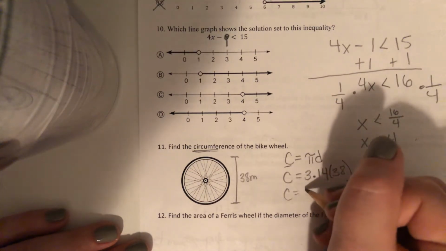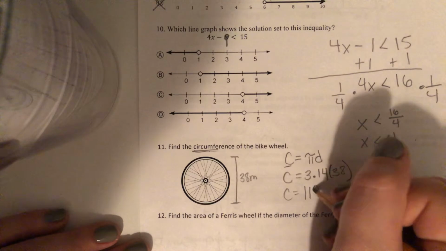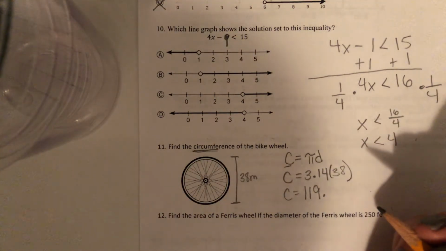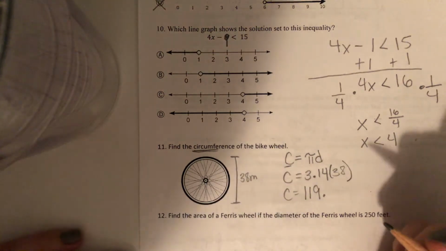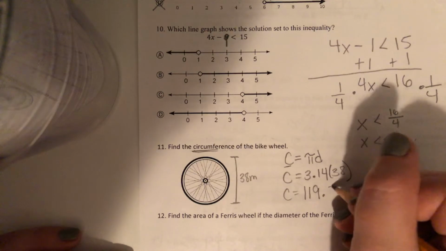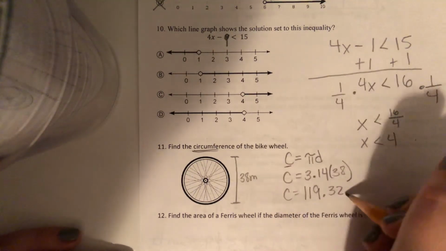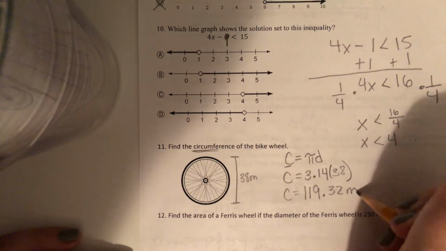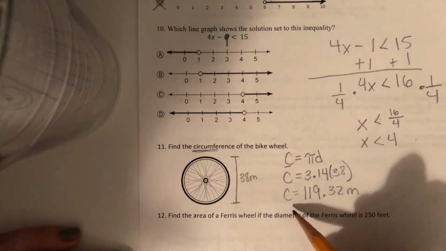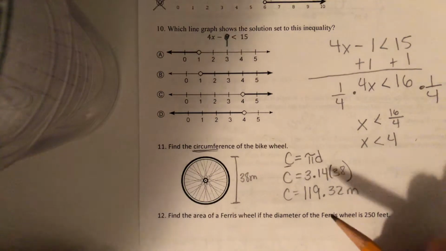Okay, and so when we multiply that, we get 119 point, I think it was 32, but when you multiply those two numbers, and it's circumference, so it should be meters. That might not be correct. I don't have my calculator that I can use at this moment, so do check that.